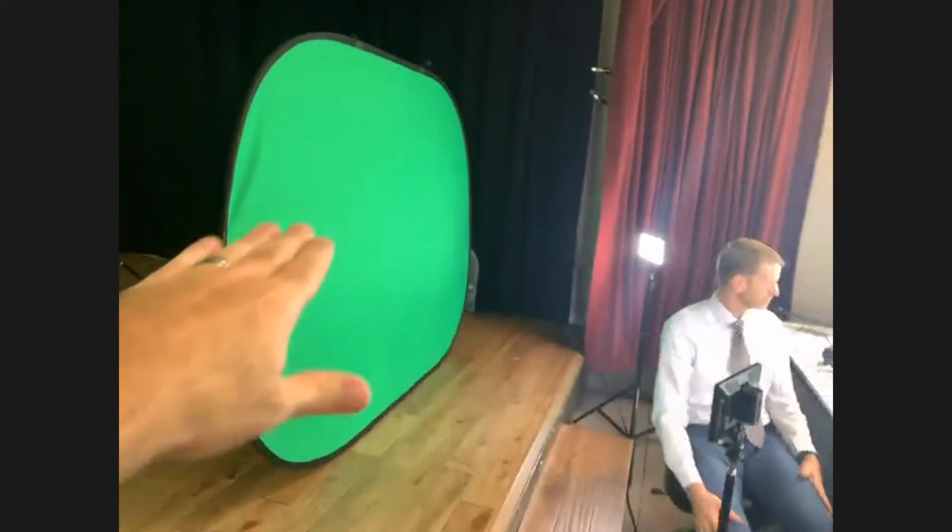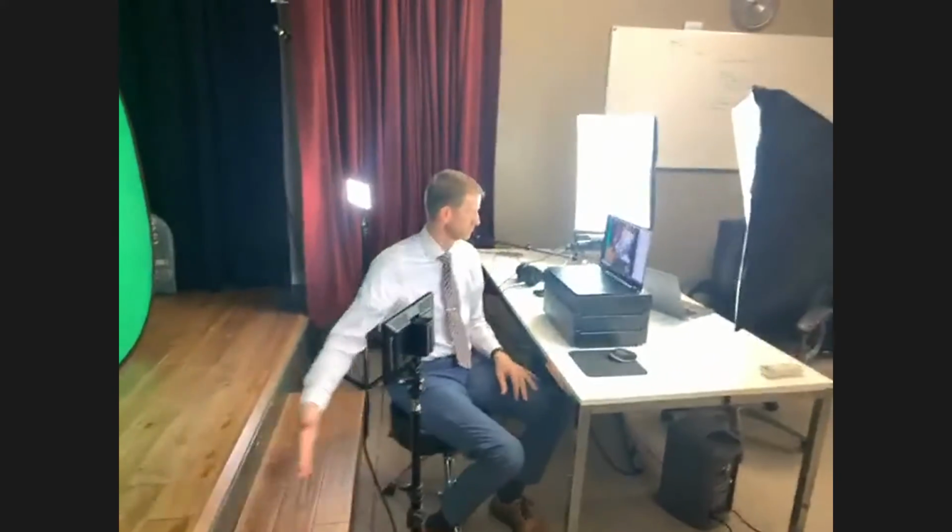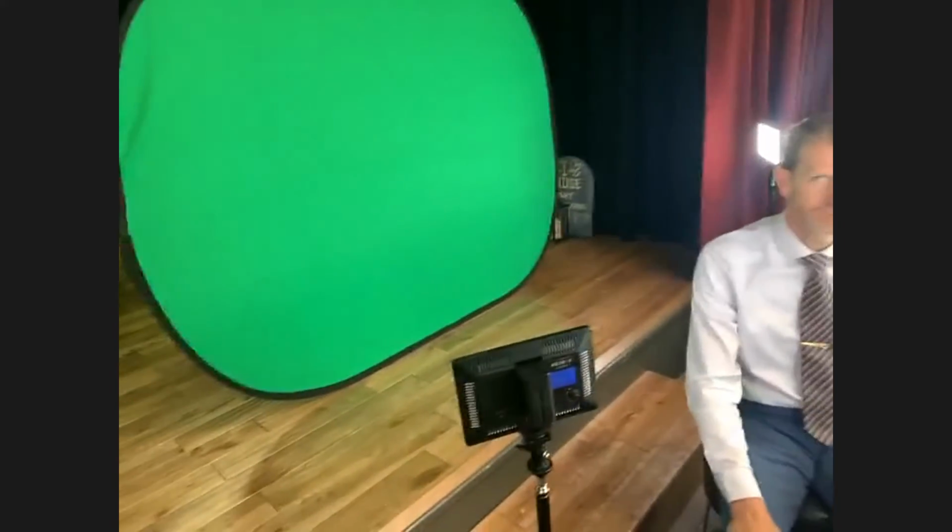Okay, so you can see here, we've got this green screen set up behind Aaron. Right now, it's about 5 feet away. When we first got here, Aaron had it about 2.5 feet closer to him. The advantage was that it made the green screen larger in the frame, which made it easier for Aaron to crop. But the bad side is we were getting a little bit of shadows.